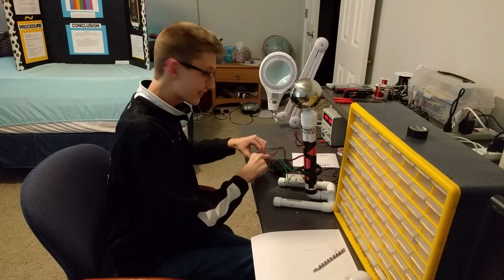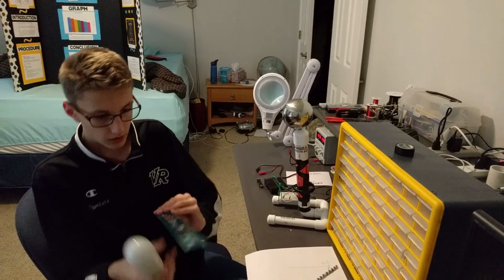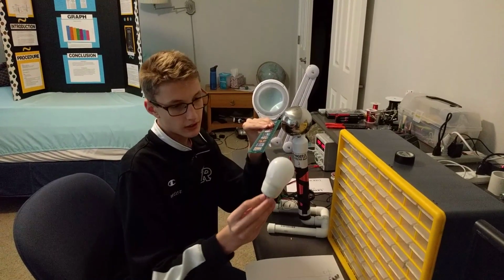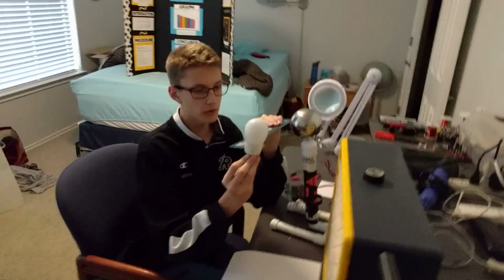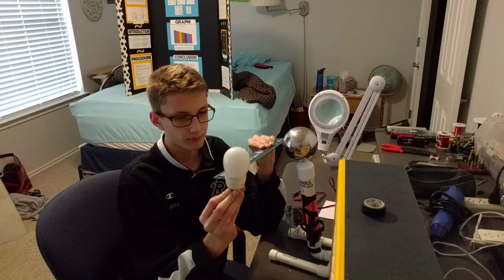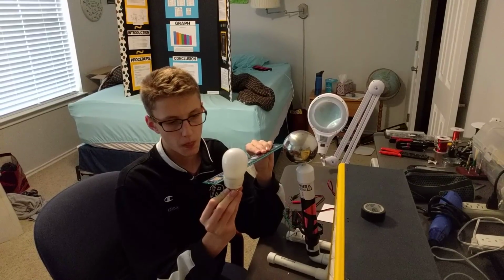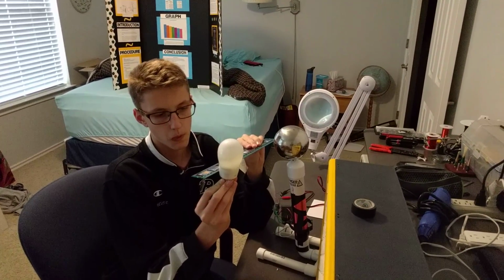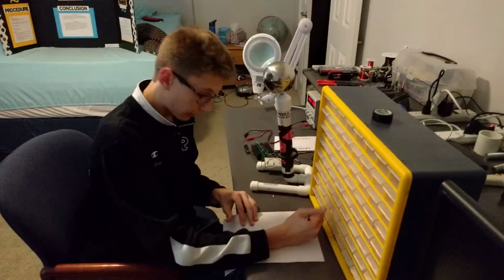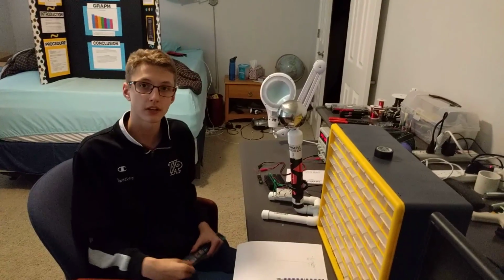I'm going to plug this back in safely. And now we're going to set up our ruler in the exact same fashion we did before. I'm going to line up my light bulb, and I'm going to begin moving again. Oh, let's try that again. Didn't quite get it. 23.5. Mark that down. And we'll repeat this process until we have a significant amount of data.